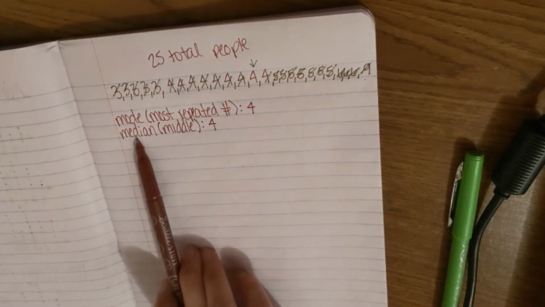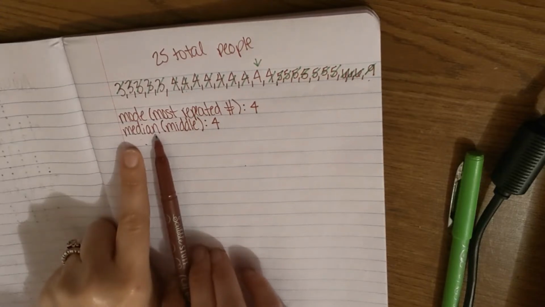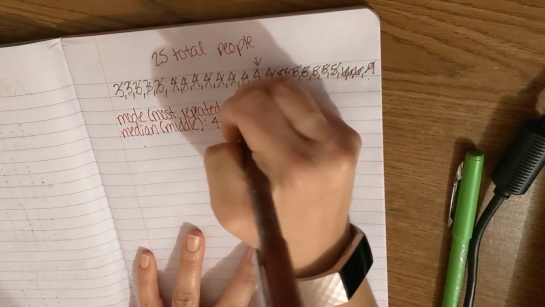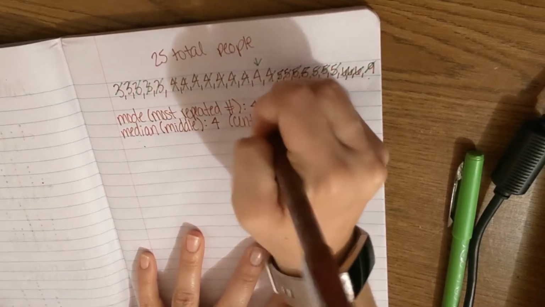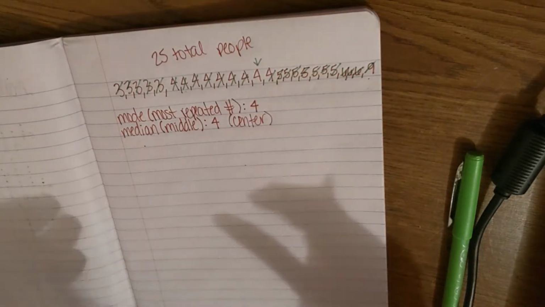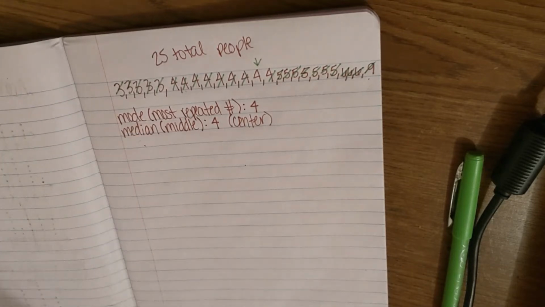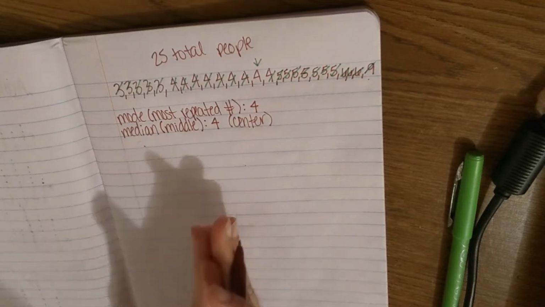One more thing. From 6th grade to 7th grade, they changed the name median to center. So you've got to know that if it asks what is the center of this data, it's talking about the median. But think center is in the middle.